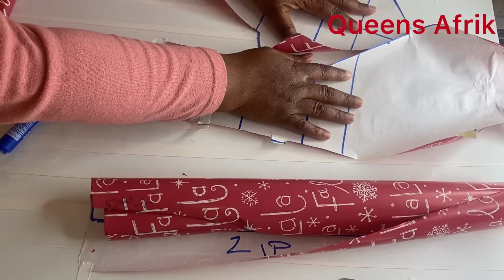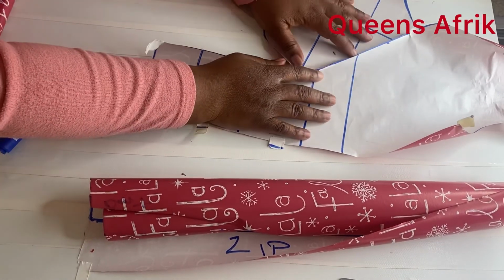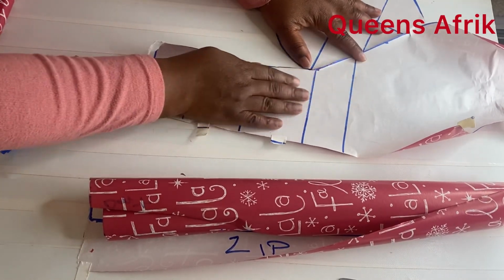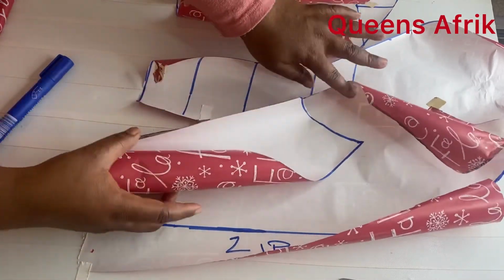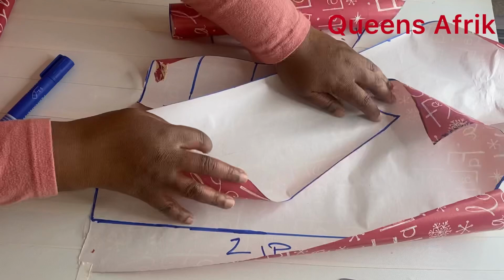So when you sew them, I'm gonna show you how it looks like. You sew it all the way, come down there. Also, this is what we have for our back.